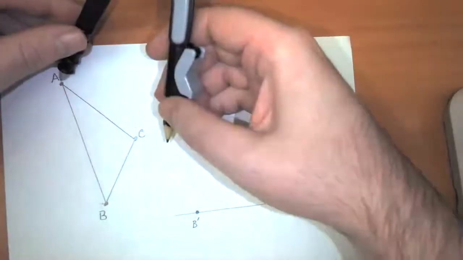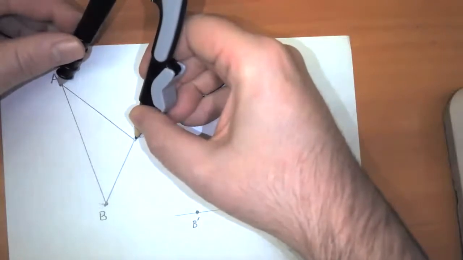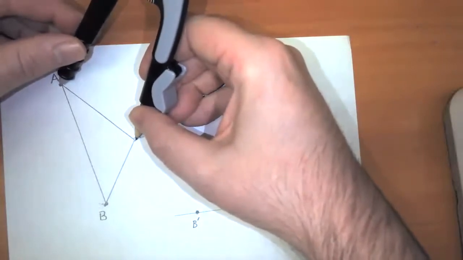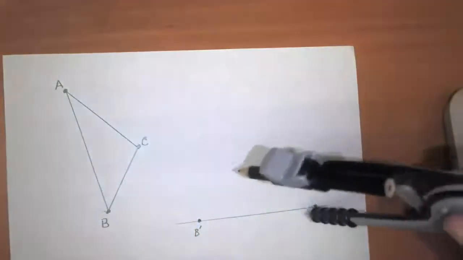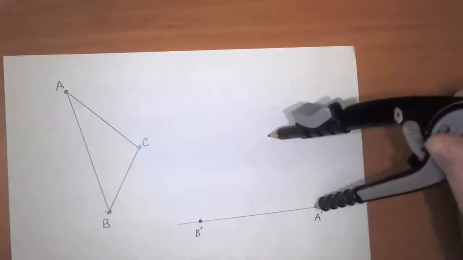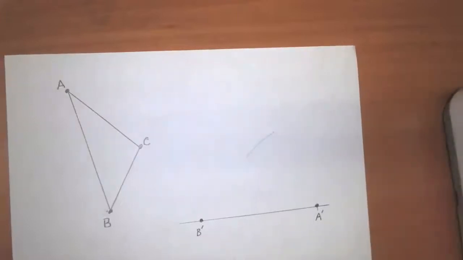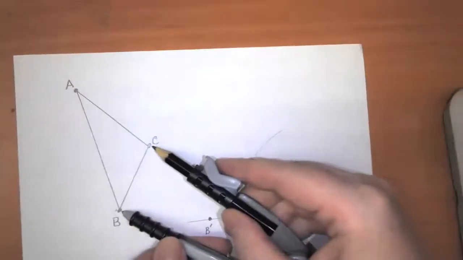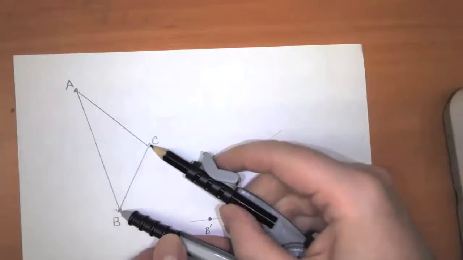So what I'm going to do is open up my compass to be the distance between A and C. And I know that C prime is this far from A prime. So I will mark an arc. Again, the more experience you have, the smaller this arc can be. And if you figure out that you miss, you can just go back and try again. And the last thing I'm going to do is mark the distance from B to C, because it's got to be that far from B.